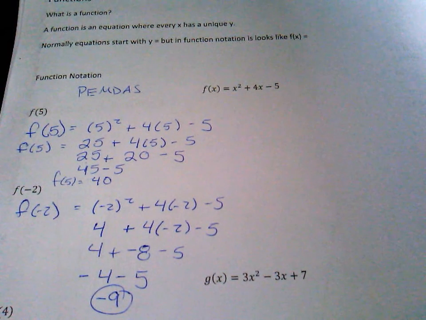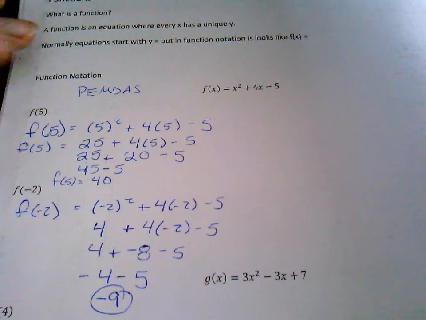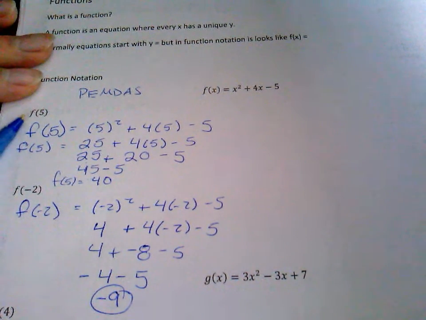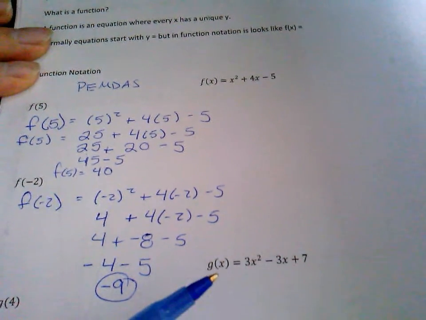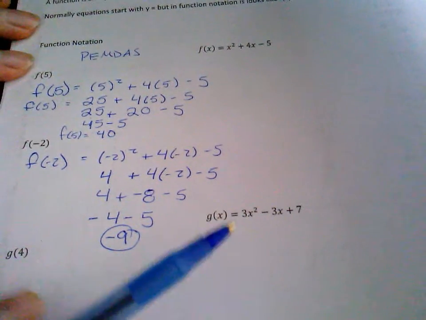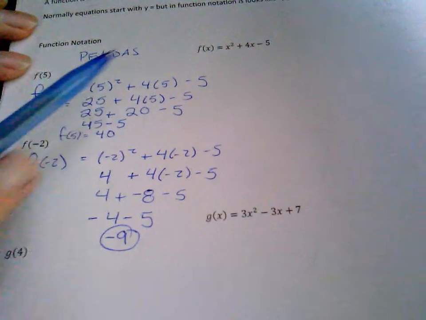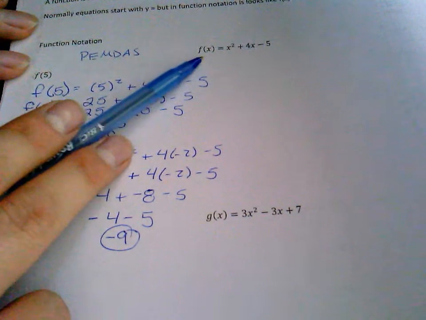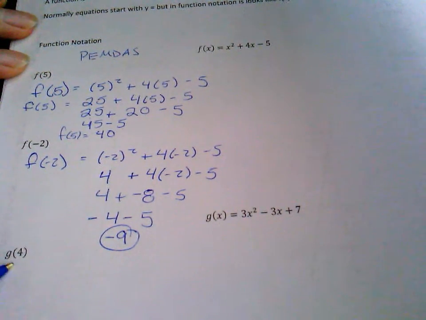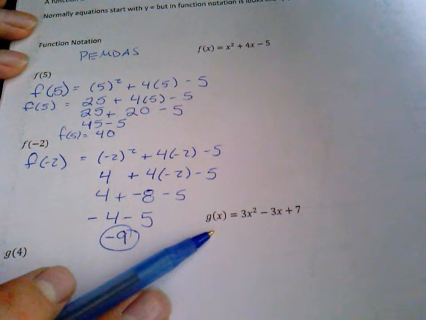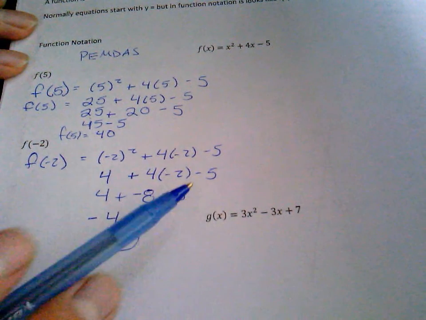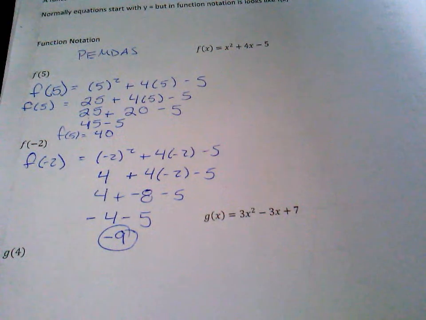So it doesn't always have to be f of x, but on one of your worksheets, you're going to see something like this. You're going to see f's and you're going to see g's. If you see an f, that means you're using the one that has an f. If you see a g, you're using the one that has a g. That's the only difference. It's just telling you which function to use by the letter that's in front. That's how you solve those things.